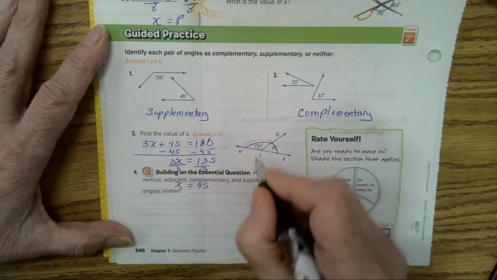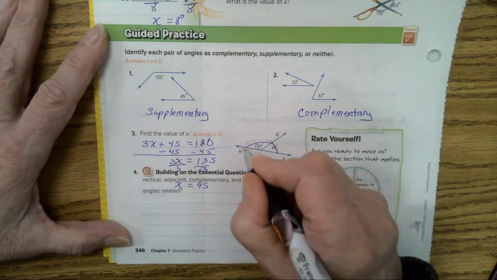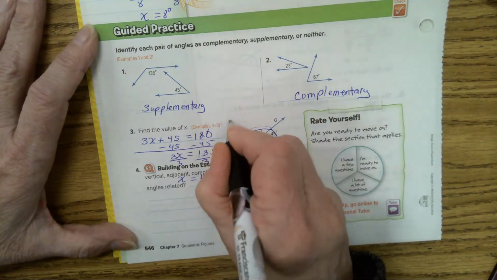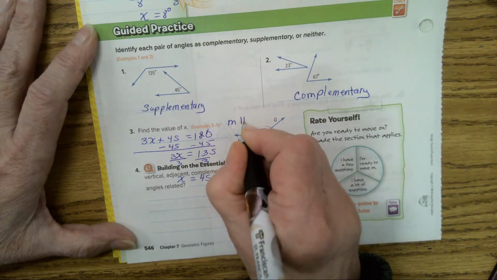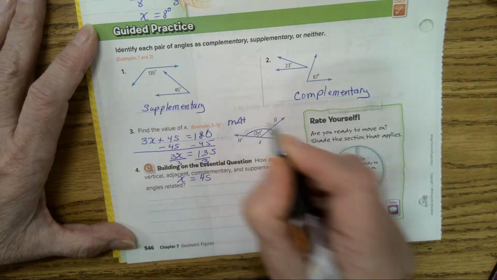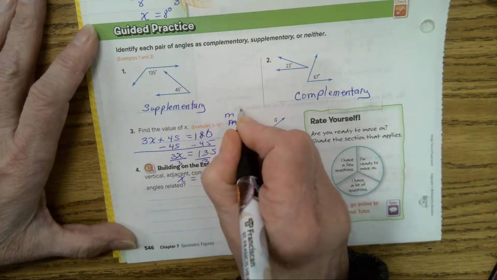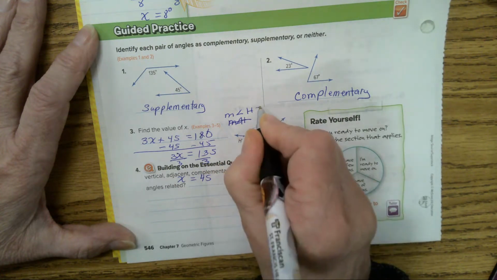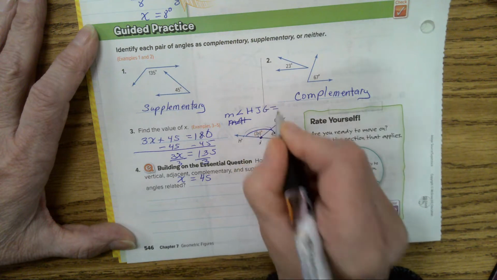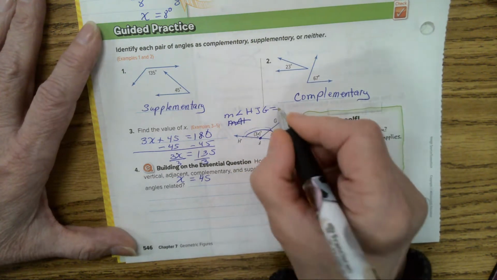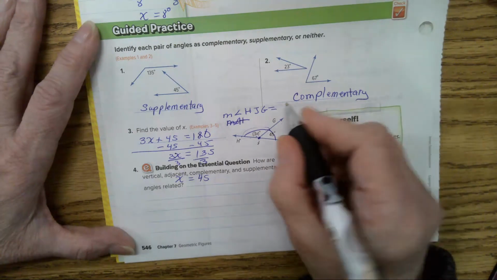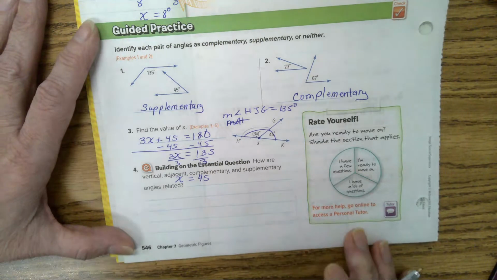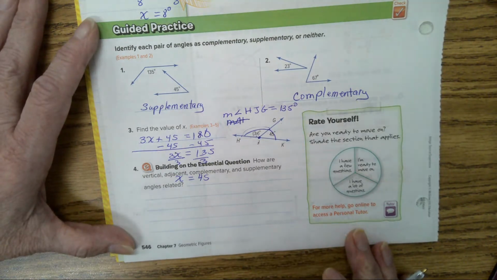Now, but what if they asked you, what is the measure of angle HJG? And you would say the measure of angle HJG. Let me rewrite it. This is your middle letter, the vertex point. It would be 3 times 45, which would be 135 degrees. But they are asking for the value of x, not the measure of angle HJG.